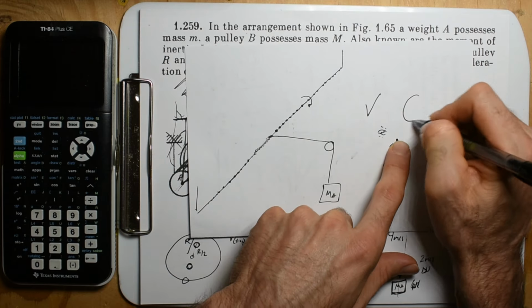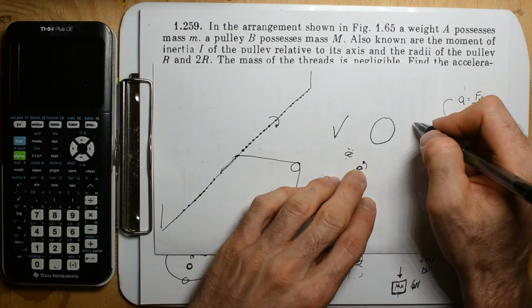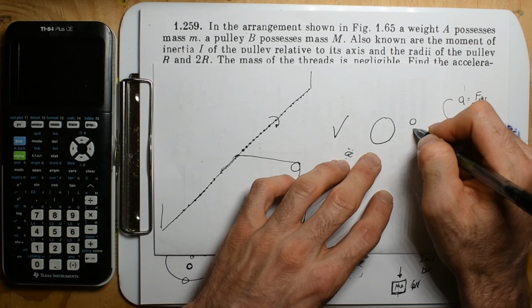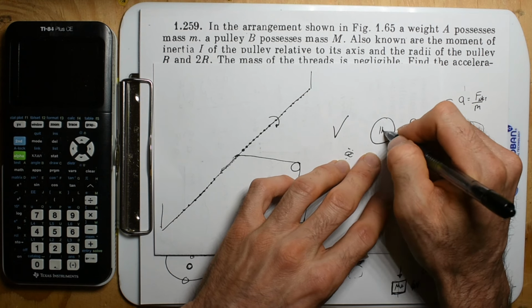Sometimes I take a disc. This is a good one. I haven't done it in this video yet. But you take a disc, and that can be whatever the mass of the disc was, 1 kilogram.